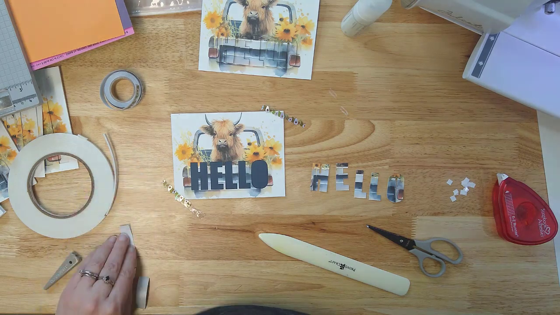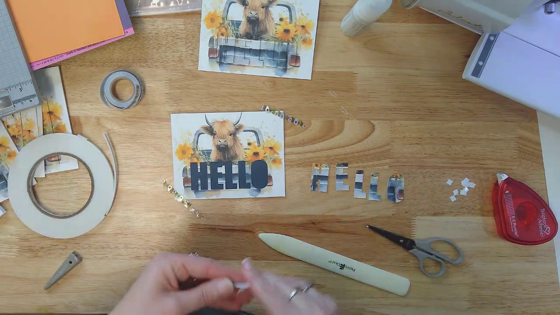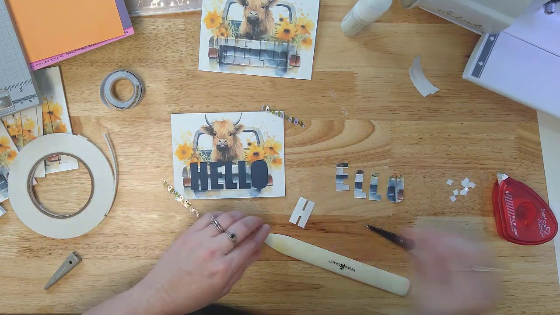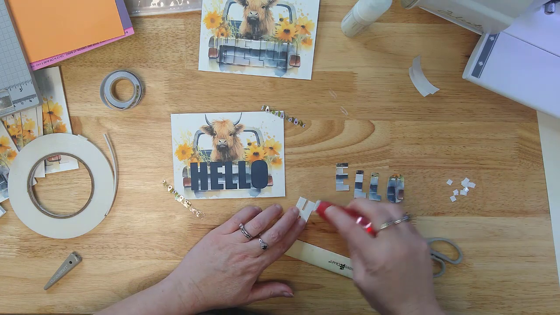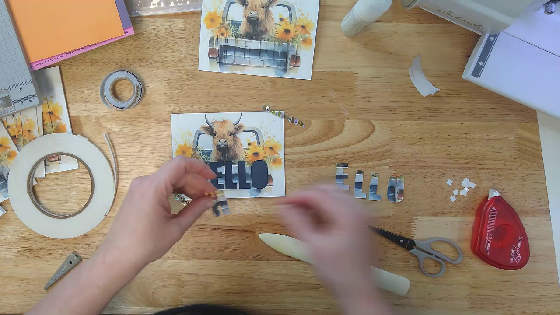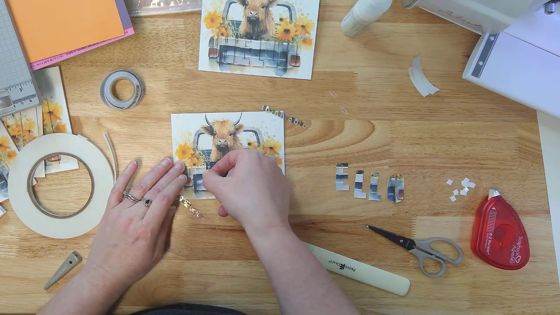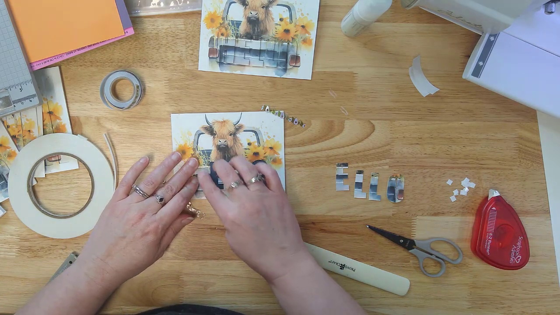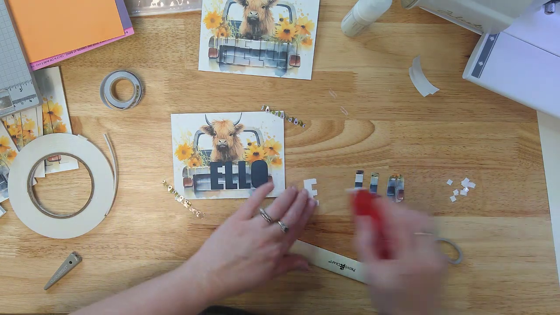So I have that all lined up there. And then what I can do is I can take this and use my tape runner, and then I can add my letters in. So I'll do each one of these.